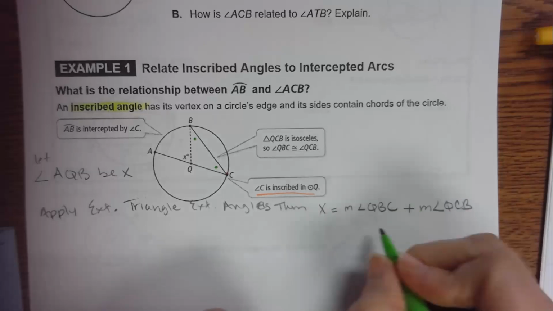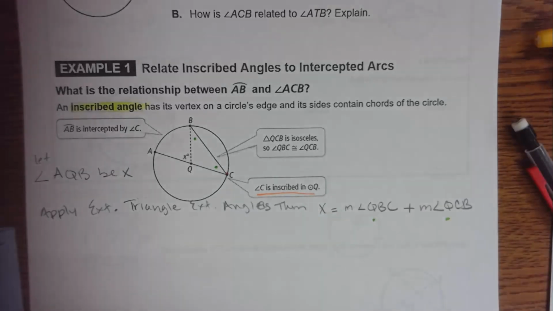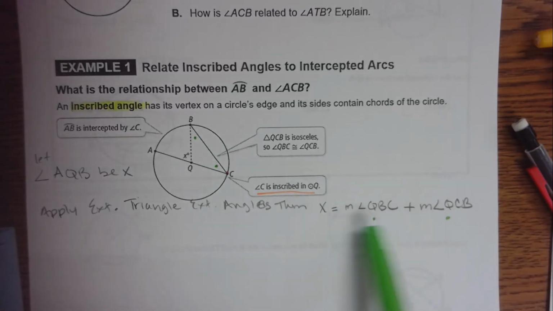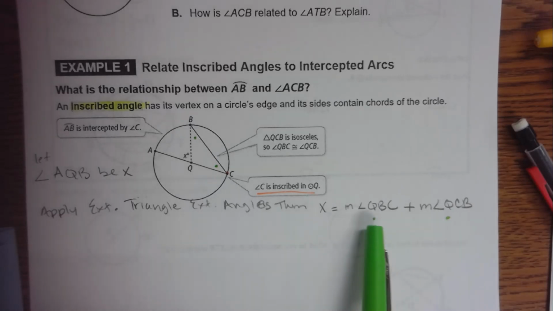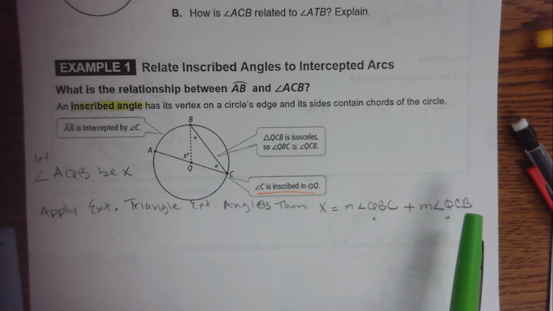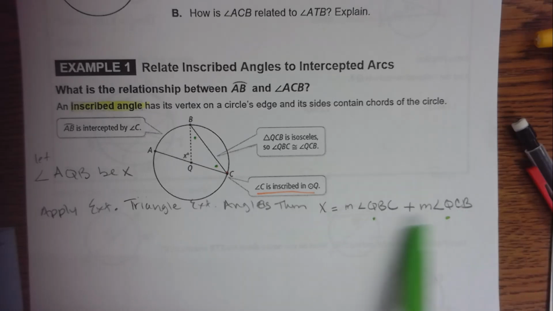Let's put the dots here, they're isosceles. So these two angles are congruent. Because they are congruent, I can replace this one with QCB or this one with QBC because they're the same.